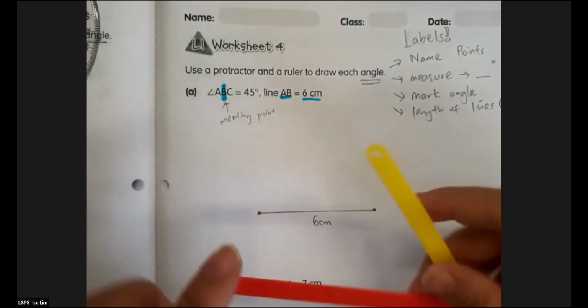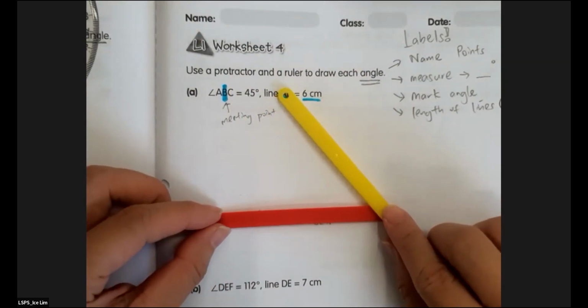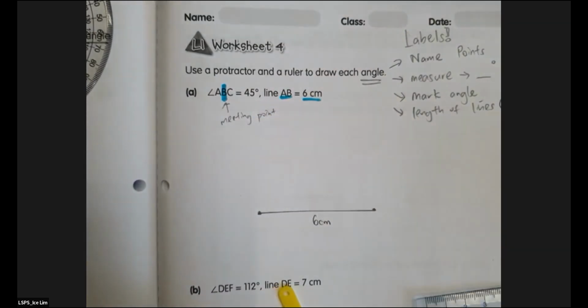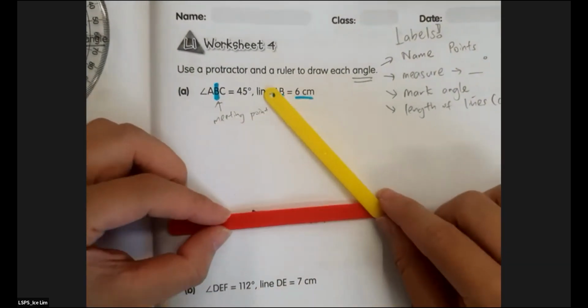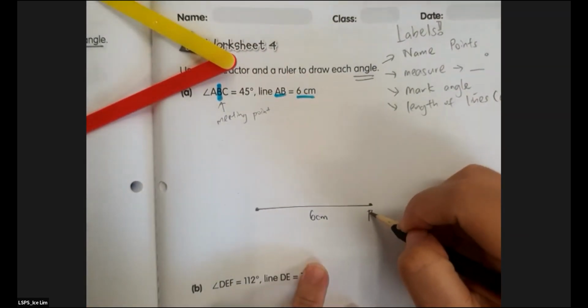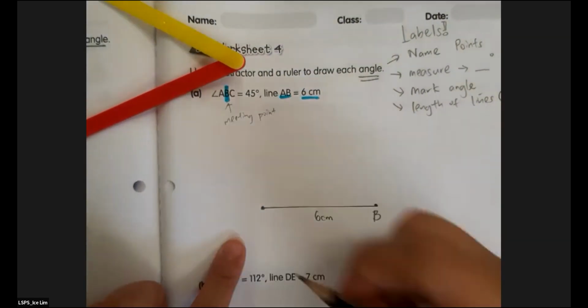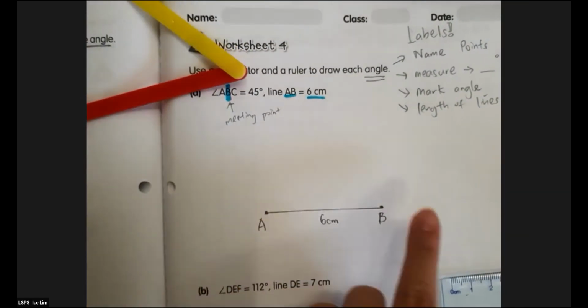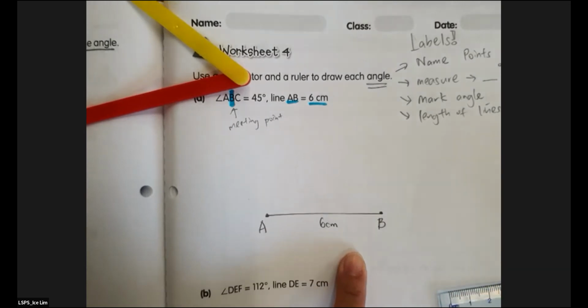Now, if I draw my angle this way, where is B? Here. So remember, the meeting point is B. So if I choose to draw my angles like this, my B will be here. Meeting point. So line AB, 6 centimeters, also can.